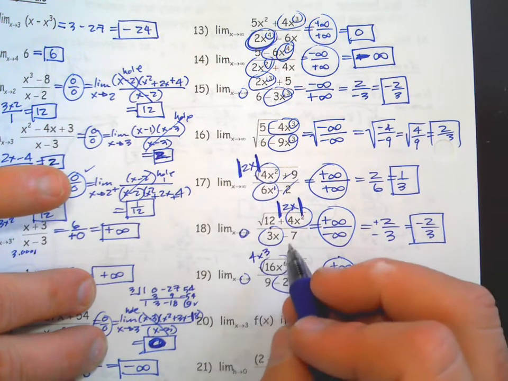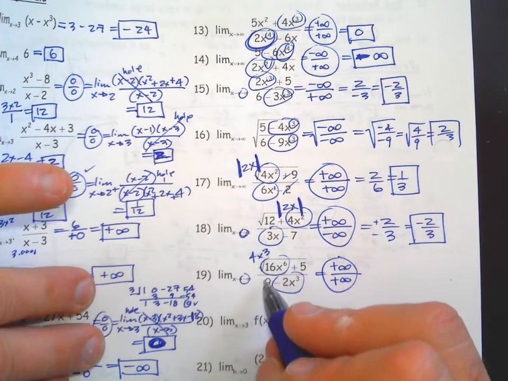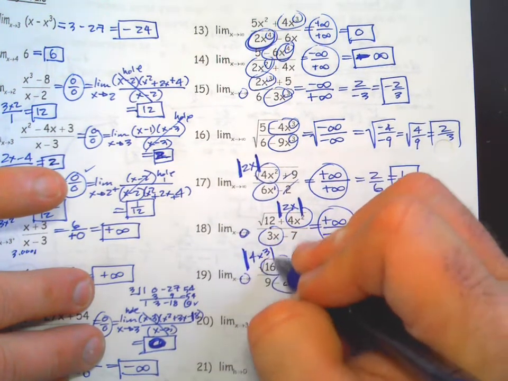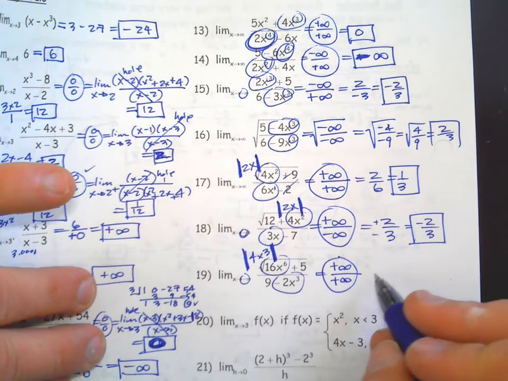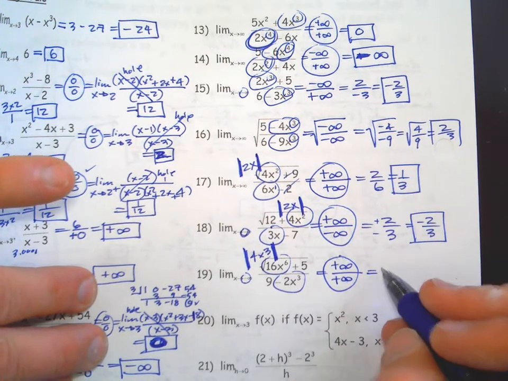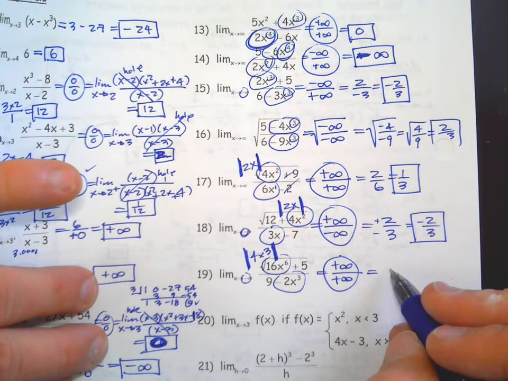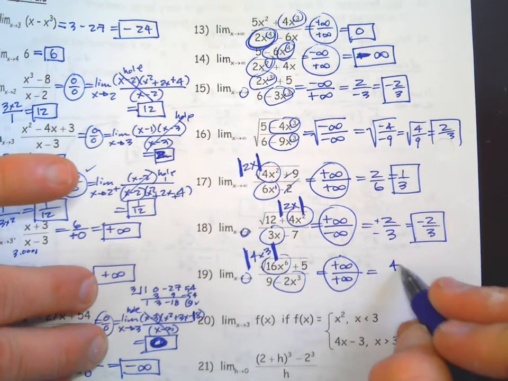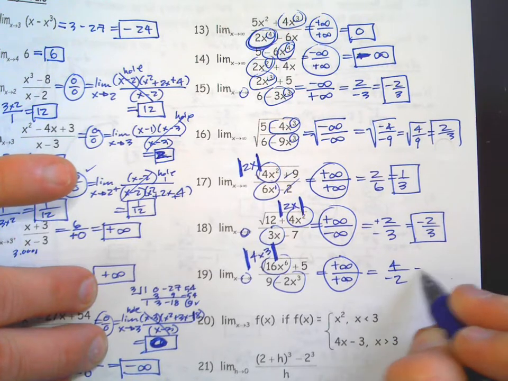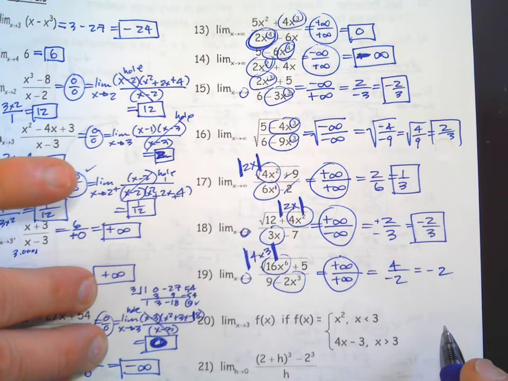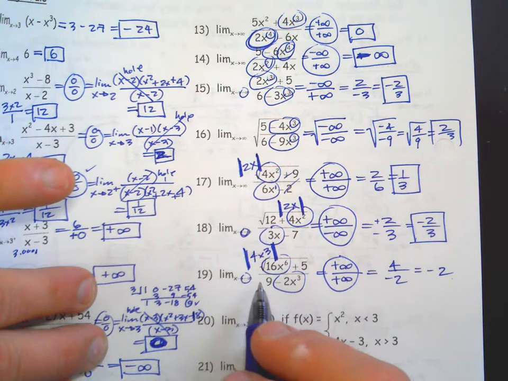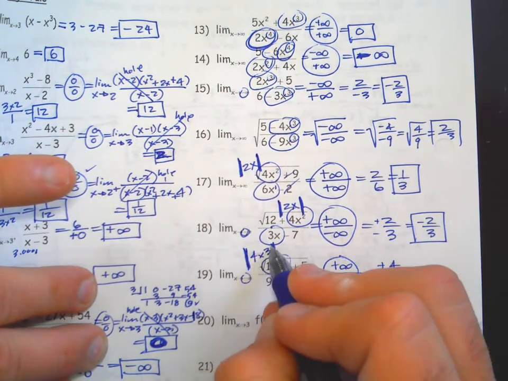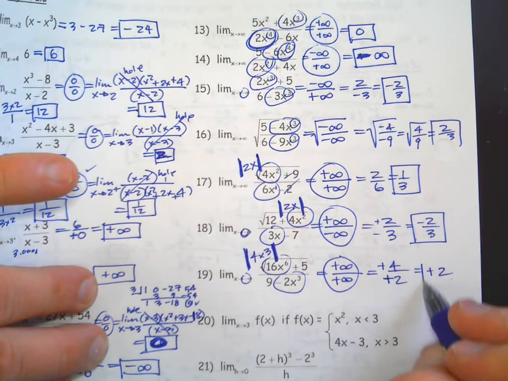Here we would need to put the absolute values around this. You might get lucky this time, and it's just going to be... well, no, we should get a positive answer when we're done. So if you just did it like this, you would have said, oh, it's 4 over negative 2, so the answer is negative 2. No, the top is going to be positive and the bottom is going to be positive. And if you put these absolute values around it, that should take care of it. So it's going to be positive 2.